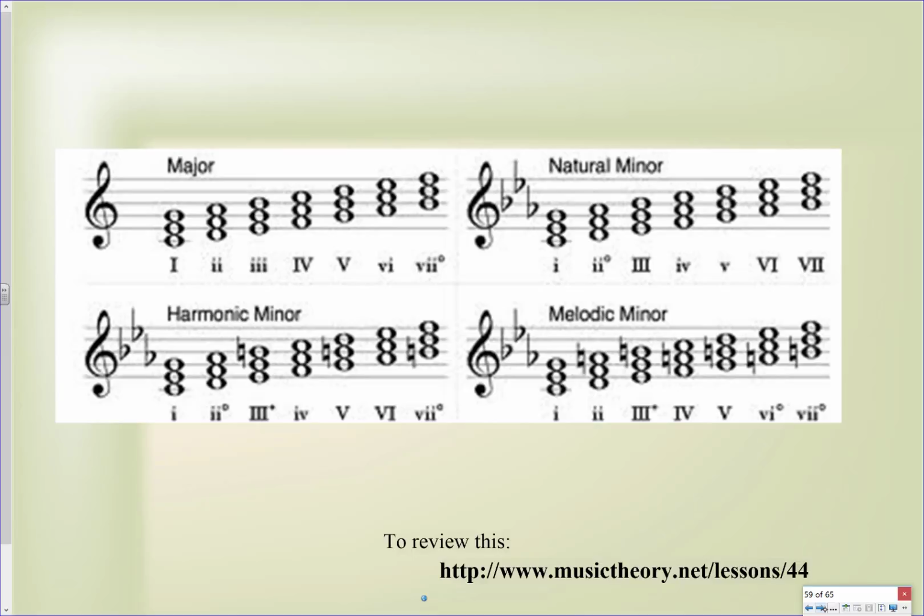If it's just natural minor, the 3 chord is major and the 7 chord is major. If you need to pause and jot this down, please do so. Otherwise, we're going to continue.